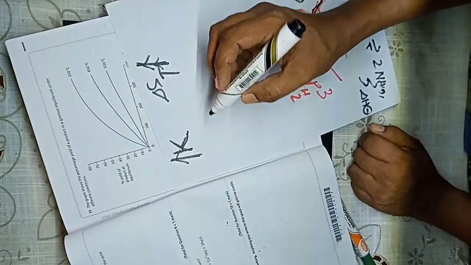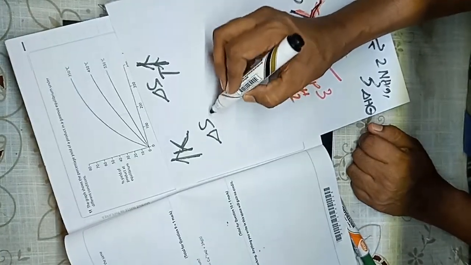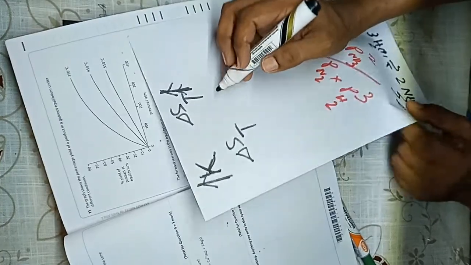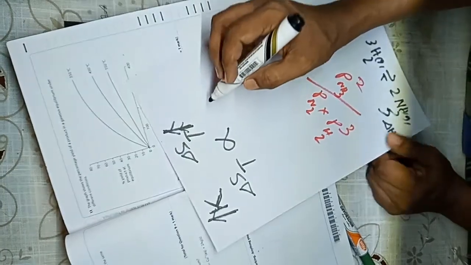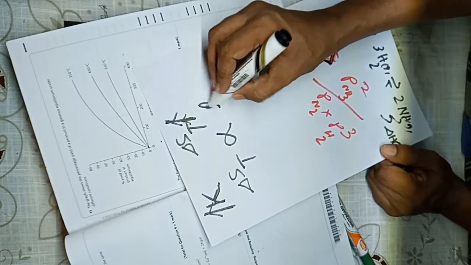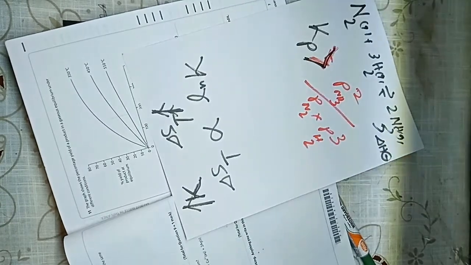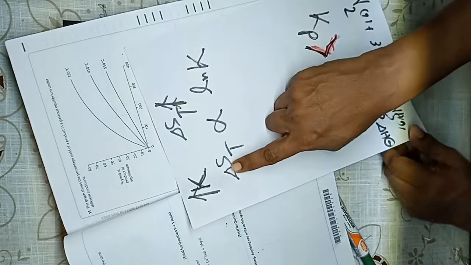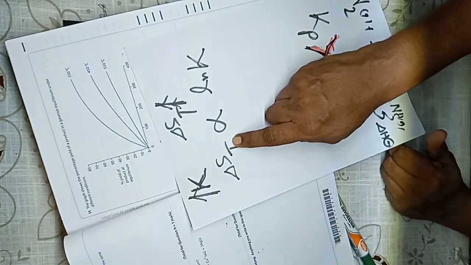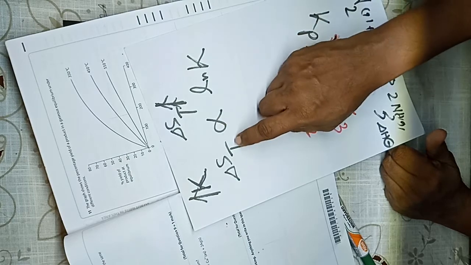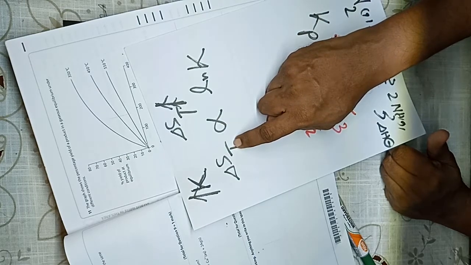Then the mathematical relationship between these two is that delta S total is directly proportional not just to K, it is directly proportional to ln K. Total entropy change means system plus surrounding.